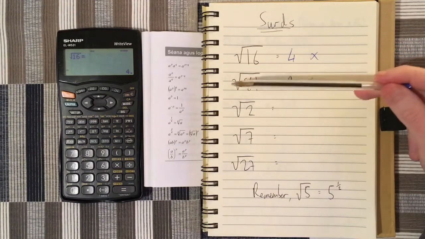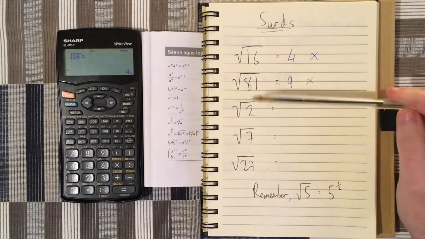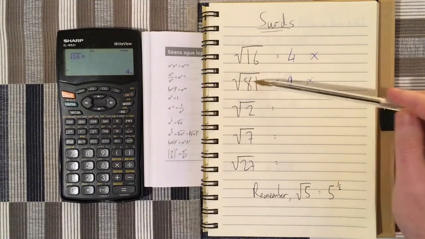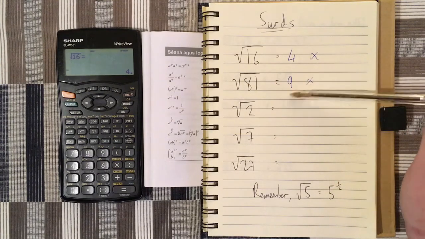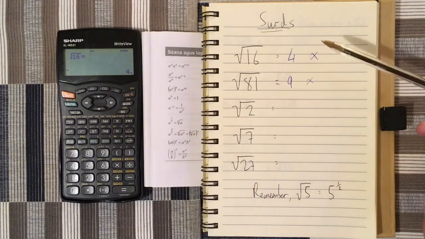Okay, so just the square root symbol or square root and surd does not mean the same thing. So if you're getting the square root of a perfect square like this and it gives you a whole number as an answer, that means it's not a surd. Okay, something like the square root of 2 though.